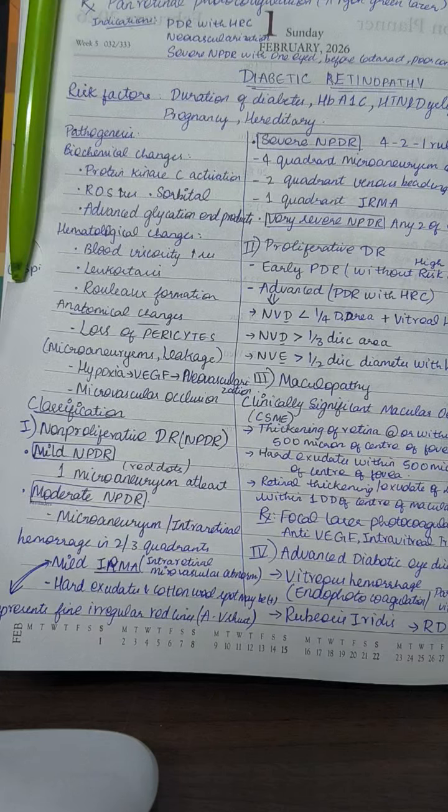So coming to classification of diabetic retinopathy, we have non-proliferative diabetic retinopathy and proliferative diabetic retinopathy. For non-proliferative diabetic retinopathy, we have 4 grades. First one is mild non-proliferative diabetic retinopathy. Here there is at least one microaneurysm. Microaneurysm is seen as red dots in the fundus fluorescein angiography.